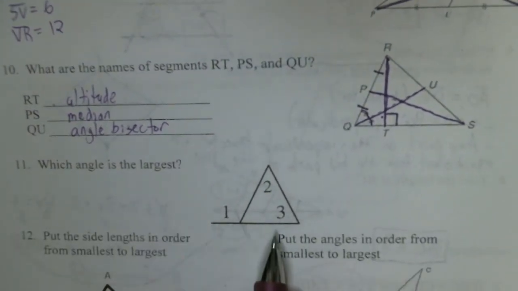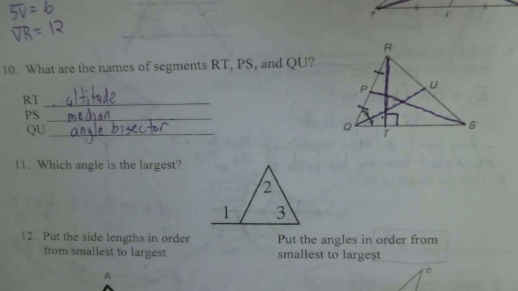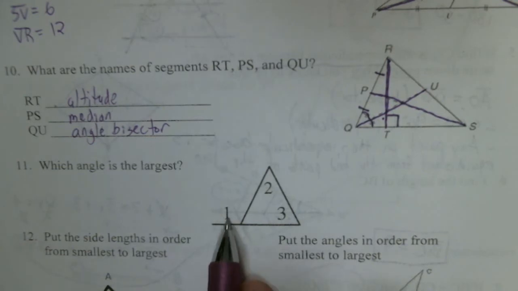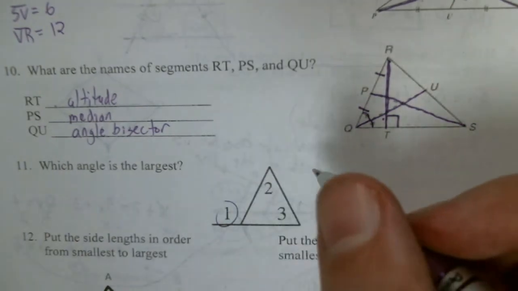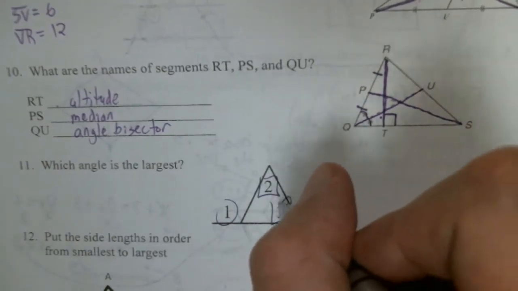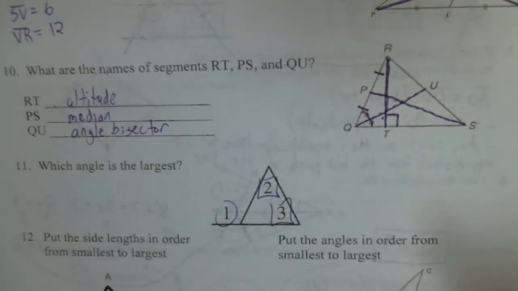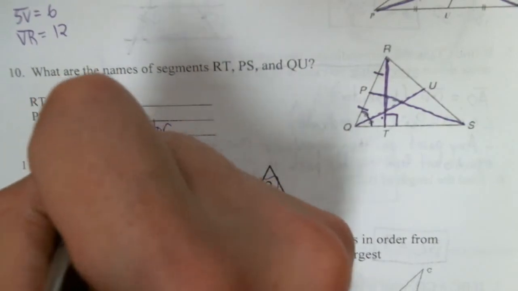Number 11, which angle is the largest? This was our exterior angle inequality theorem that we learned a couple of chapters ago, which says the exterior angle is equal to the sum of 2 and 3. So if 1 equals 2 plus 3, doesn't 1 have to be bigger than 2 and 3? It's got to be. When you add two things together, the sum has to be greater than the two individual parts if you're dealing with two positive numbers. So angle 1 is the largest.